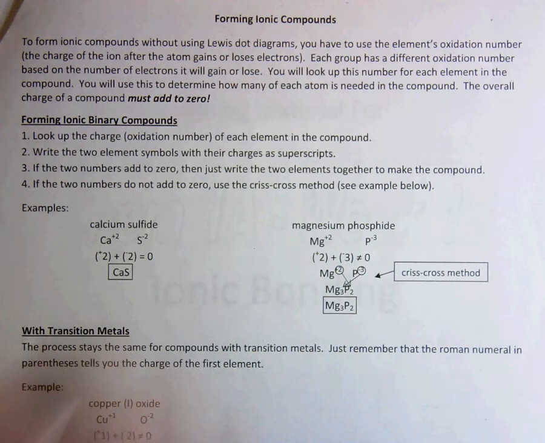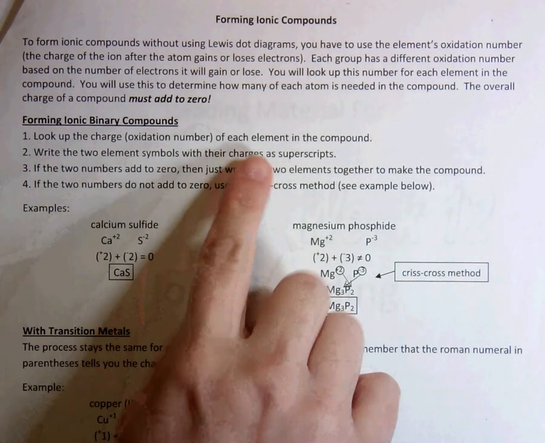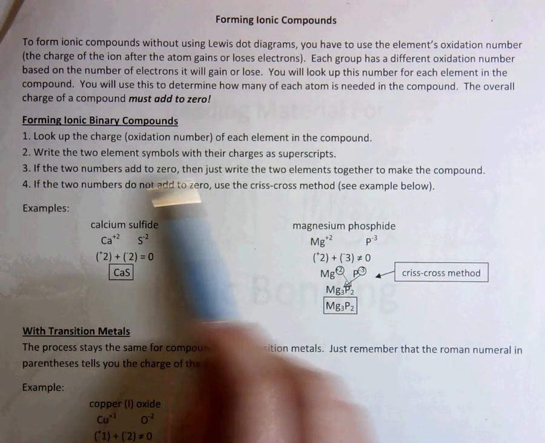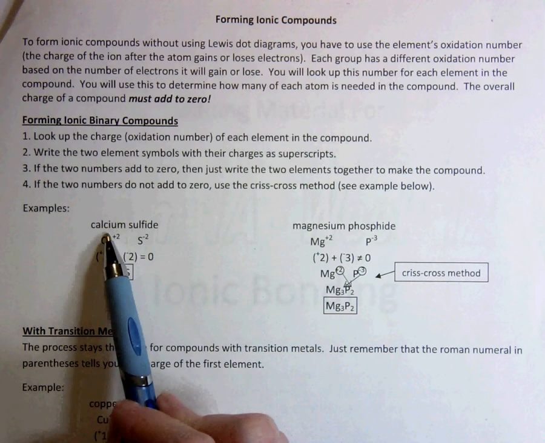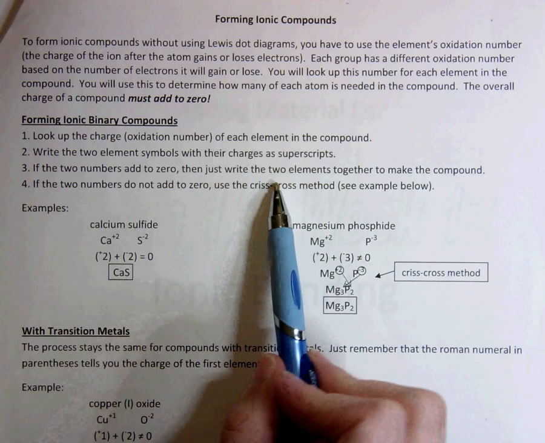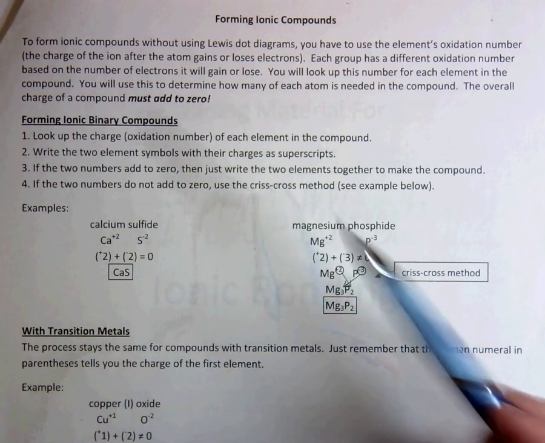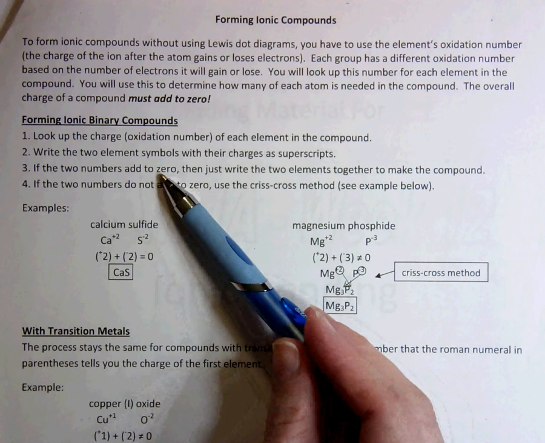So it says, forming ionic binary compounds. Look up the charge, the oxidation number, of each element in the compound. Then write the two element symbols with their charges as superscripts. Superscripts mean up above. If the two numbers add to 0, then you just write the two elements together to make the compound. But if they don't add to 0, you're going to use the crisscross method, and I'll show you that right here. The first example works like step 3.